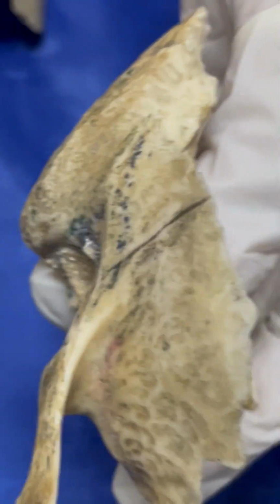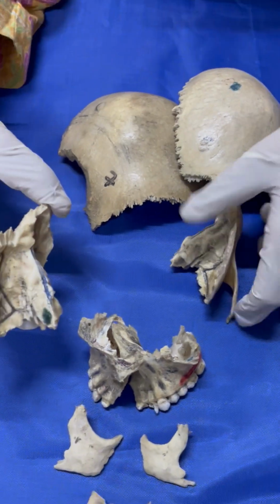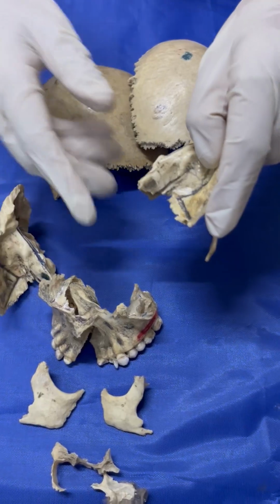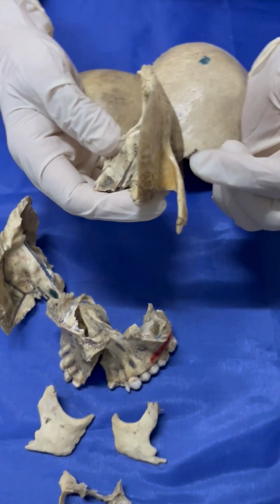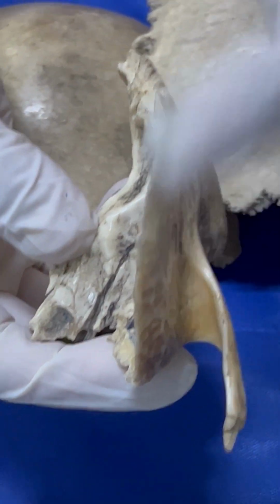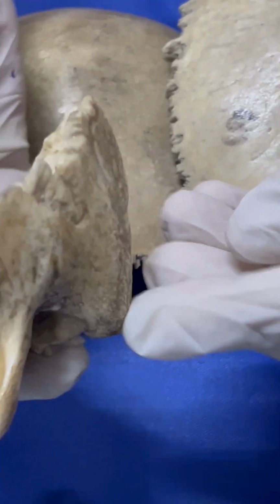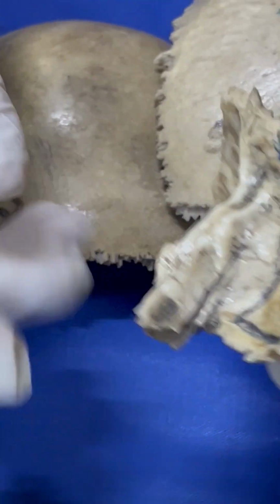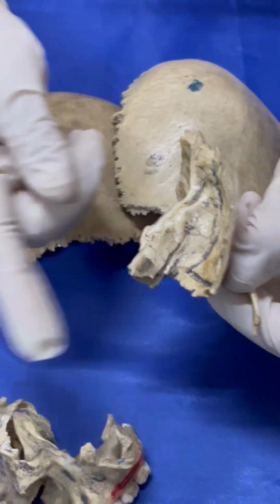So it should be posteriorly. Fine. So this belongs to the right side, and this is the left side bone. Zygomatic process on the outer side, squamous part facing upward, the mastoid process posteriorly, and petrous part medially.